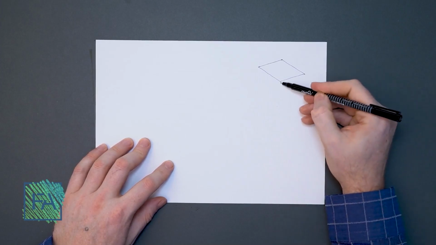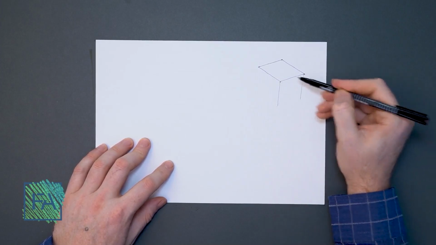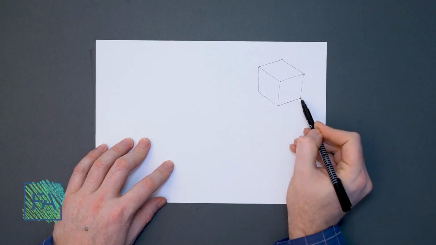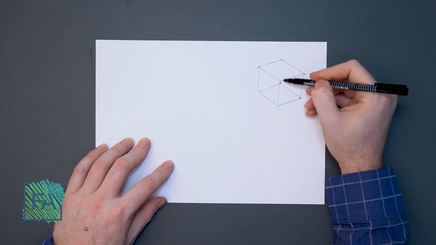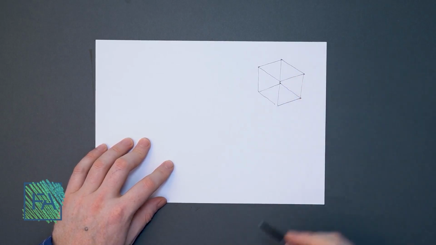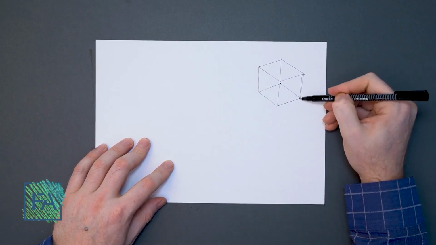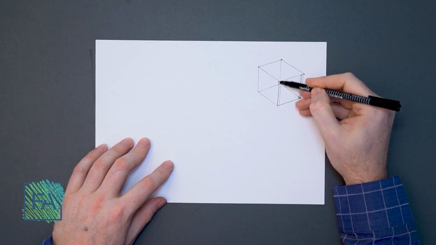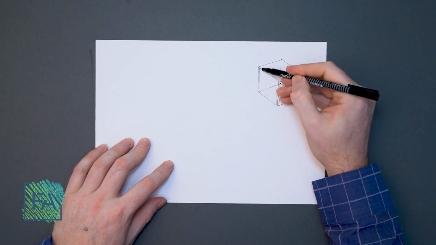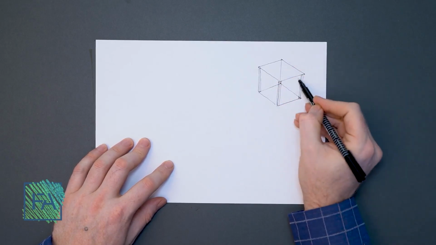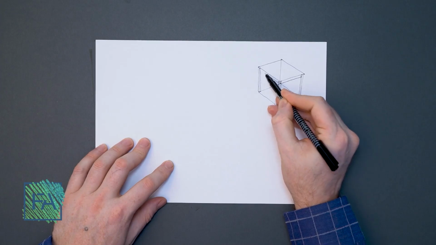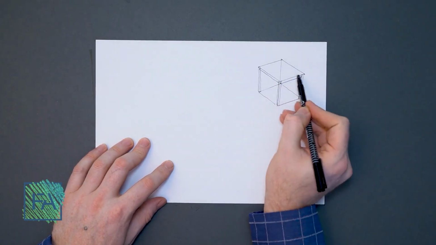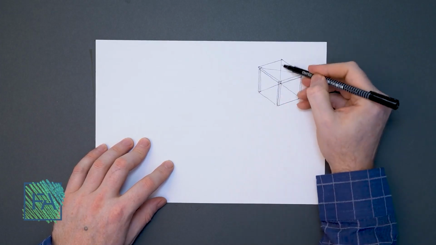First, we have a box here. And the box basically looks like this. If we consider four corners as columns, like this. And we can change the ceiling.